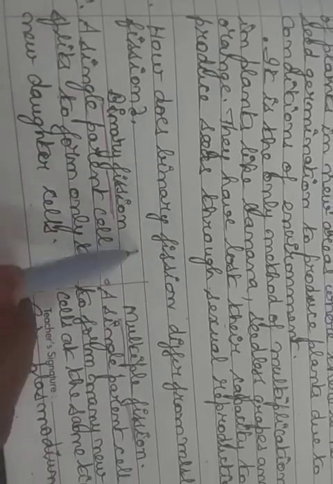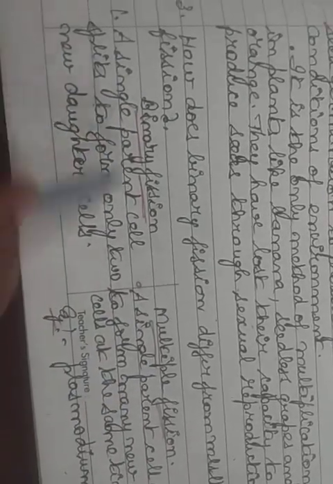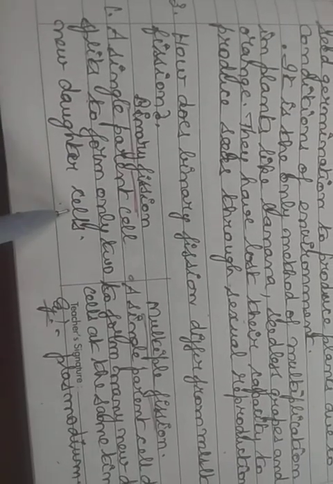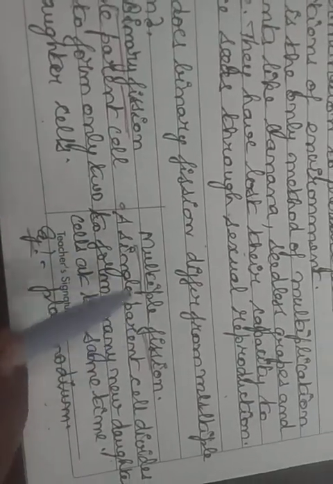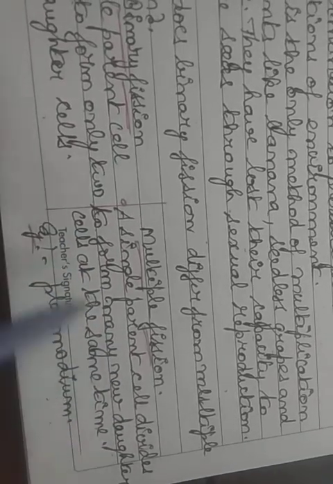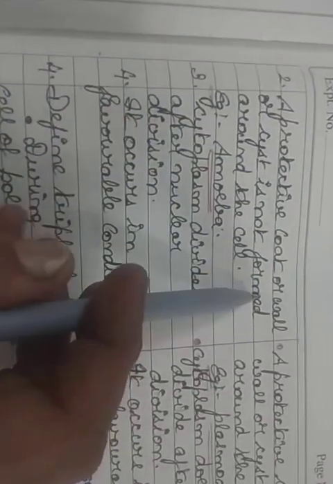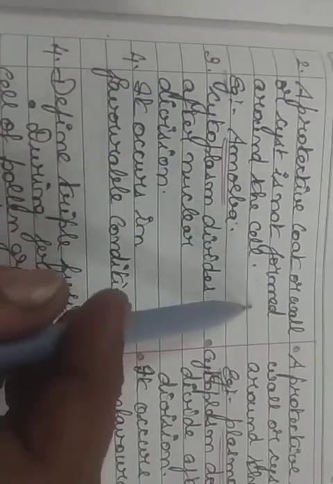How does binary fission differ from the multiple fission? In binary fission, a single parent cell splits to form only two new daughters. In multiple fission, a single parent cell divides to form many new daughter cells at the same time. Example, plasmodium. A protective coat or wall or cyst is not formed around the cell. Example, amoeba. A protective coat or wall or cyst is formed around the cell.